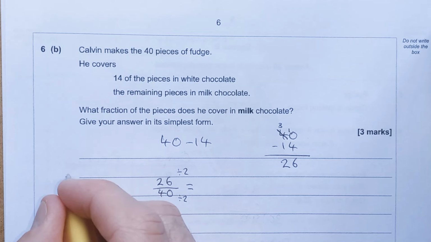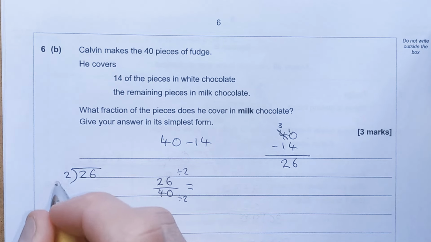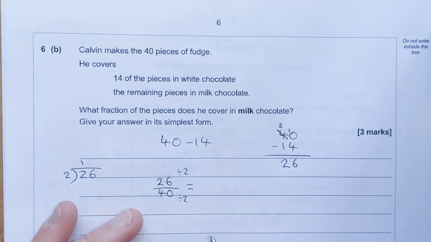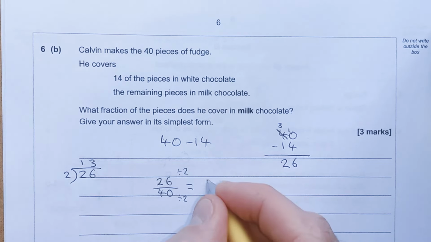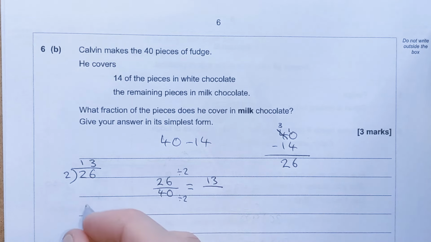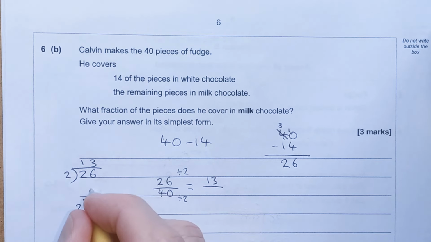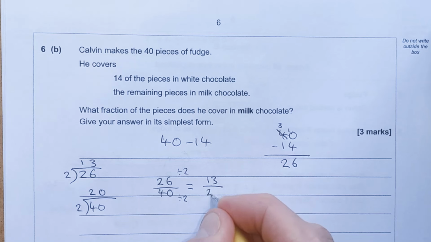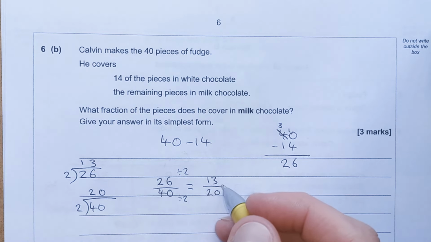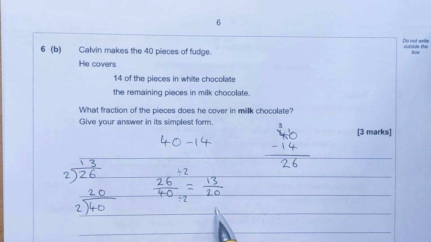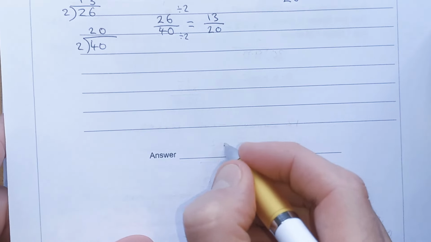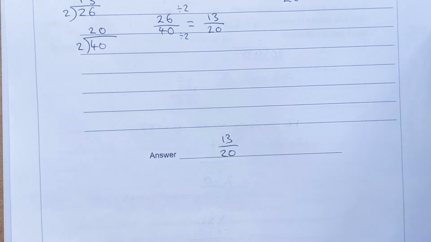So let's try 26 divided by 2. 2 goes into 2 once. 2 goes into 6. 2, 4, 6. That's 3 times. So we can make that 13 on the top. And we want 40 divided by 2. 2 goes into 4. 2, 4, that's twice. And 2 goes into 0, no times. So I've got 13 over 20. Are there any other common factors of 13 and 20? Well, obviously 1 is a common factor, but that's not going to help us to simplify it. And that's as far as it's going to go. I know that because 13 is a prime number, so we're not going to be able to make it any smaller. So we can put 13 over 20 on our answer line.